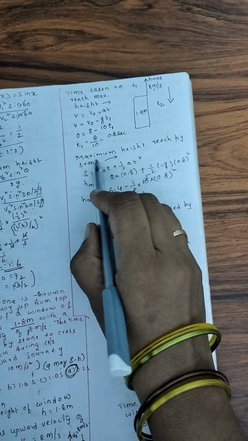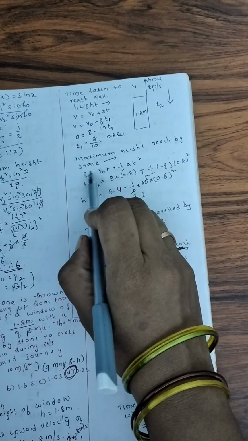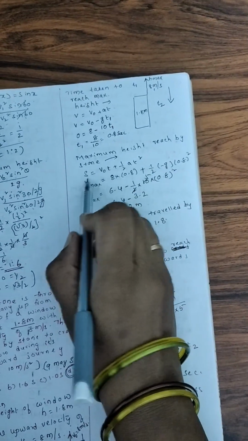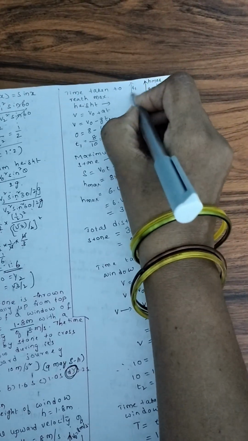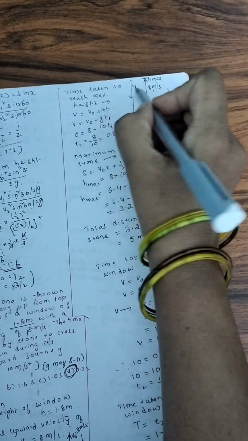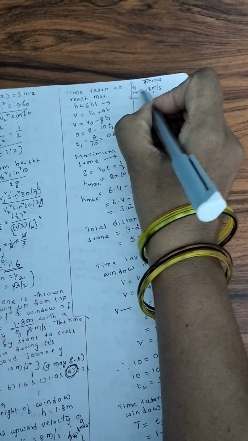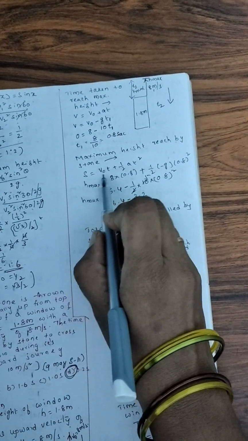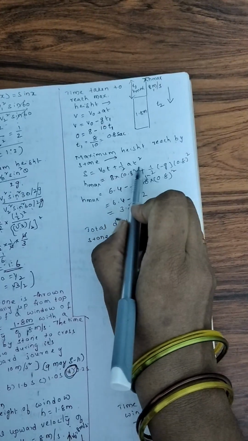Now next, the maximum height reached by the stone. We have to calculate this also. Let this height be the maximum height. Now we have calculated the time, so let us calculate H maximum. For that we use the formula S = V naught T + half AT square.